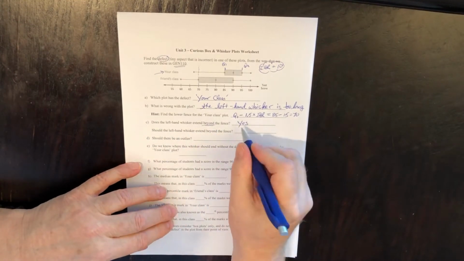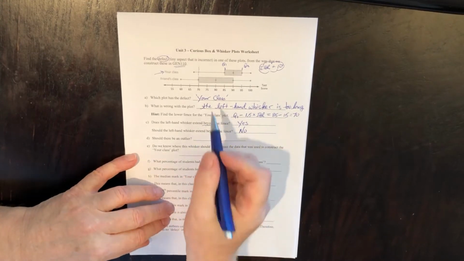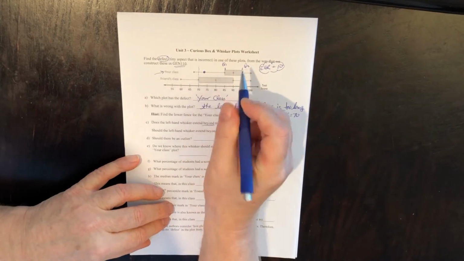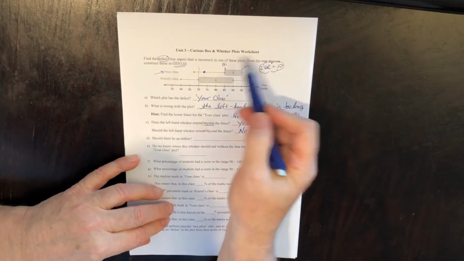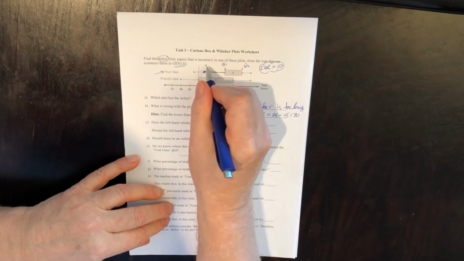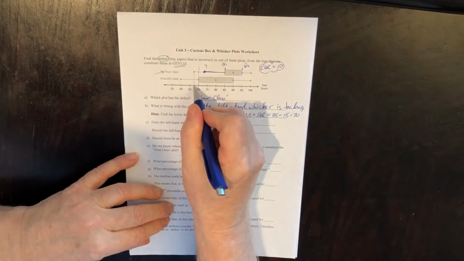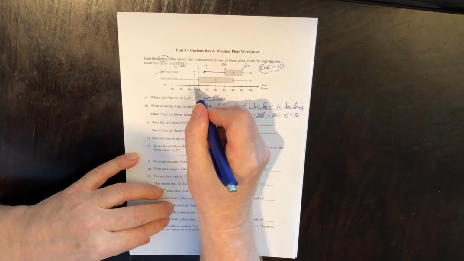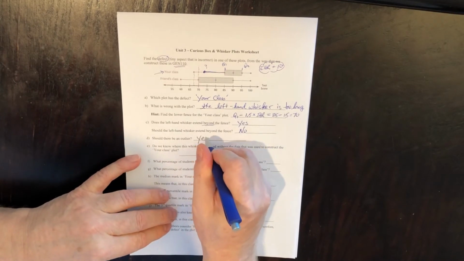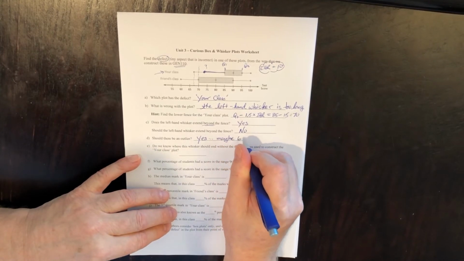Should the left-hand whisker extend beyond the fence? No. Instead, the left-hand whisker should stop somewhere inside the fence. I don't know where. I don't know the data. Someone has drawn box and whisker plots of the data. Where does the whisker stop? I don't know. But I certainly know that this number, outside of the fence, whatever that number is, maybe it is 67, or something like that, should be an outlier.